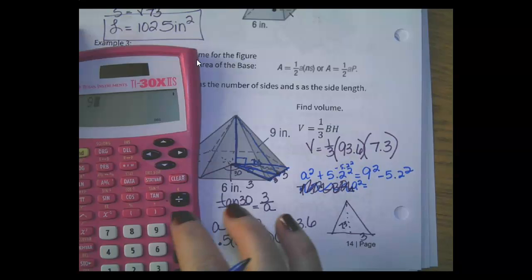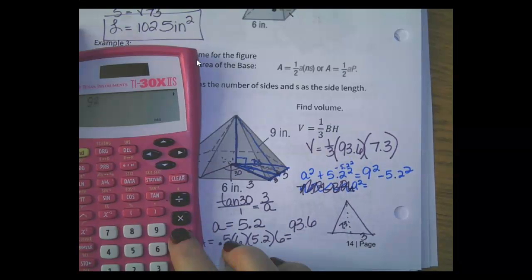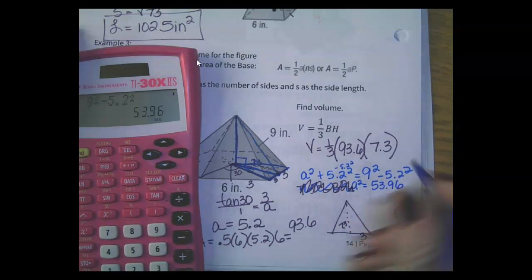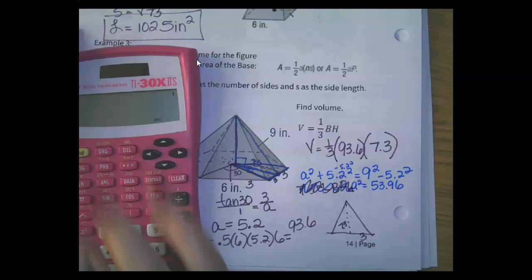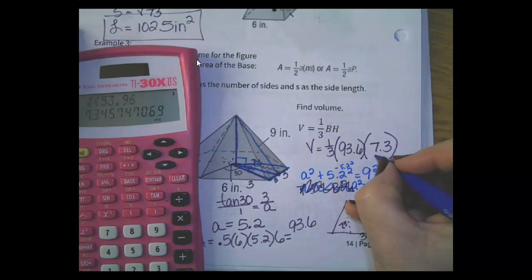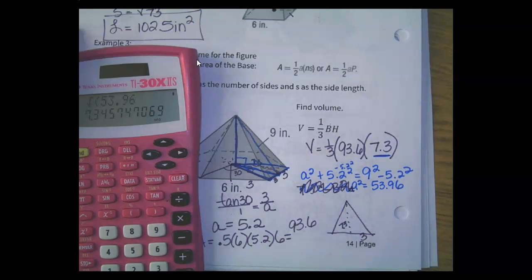So 9 squared minus 5.2 squared equals, so a squared equals 53.96, and then I'm going to clear that out and say the square root of 53.96, and I get the 7.3. So that's how we do that.